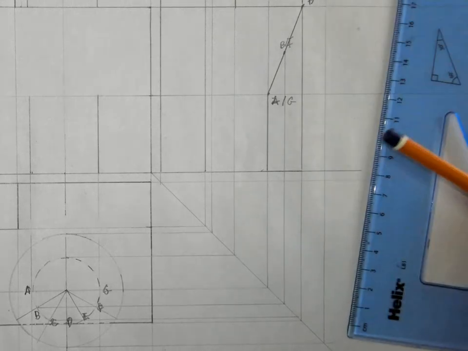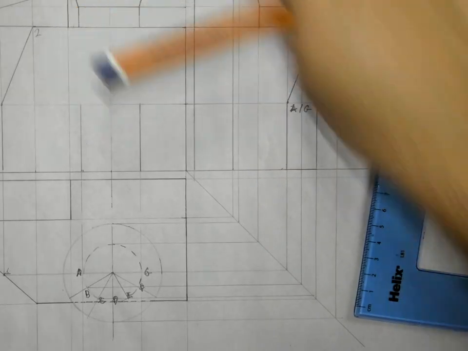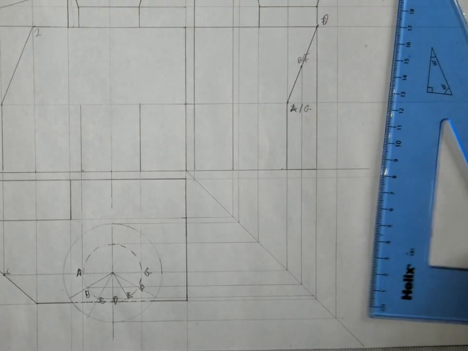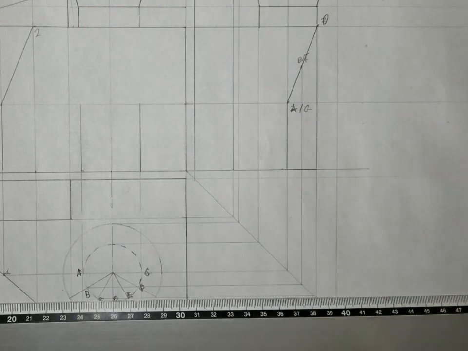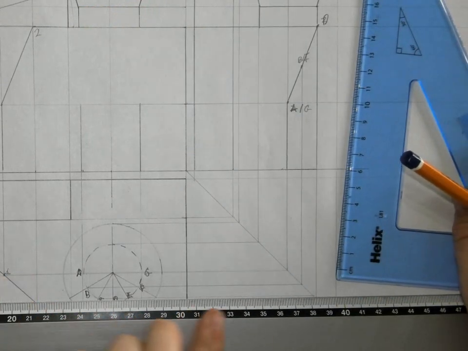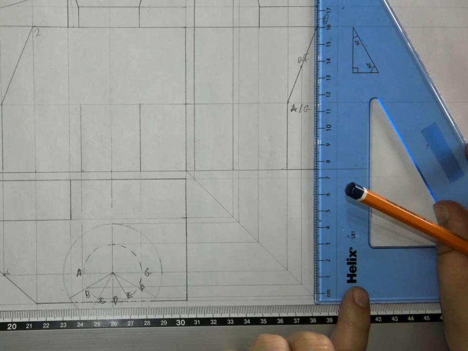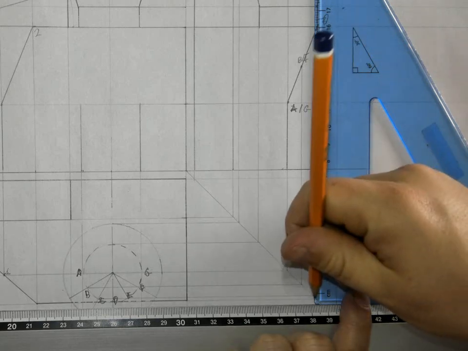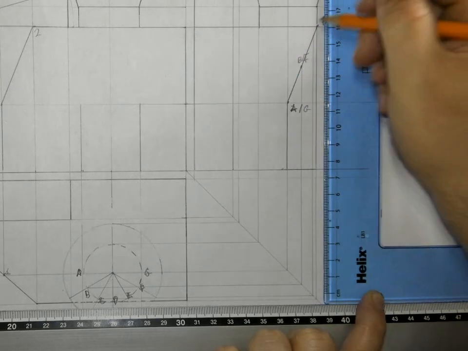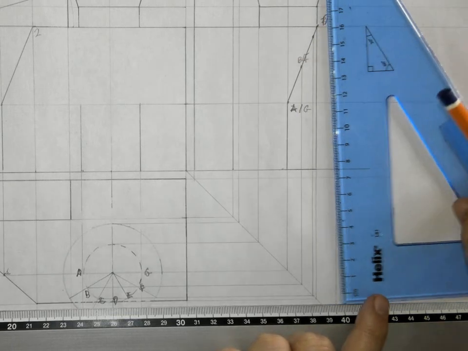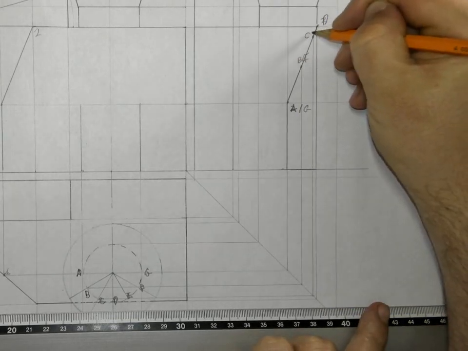And now we're going to do C slash E. So C up, C across, till it hits the 45-degree line, up. It's there. That's C slash E.